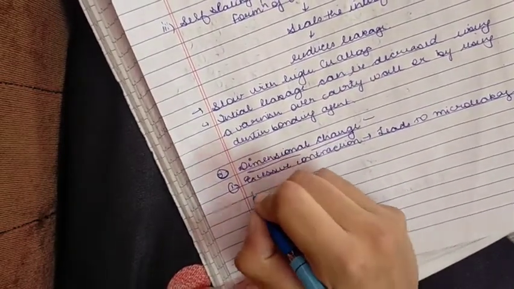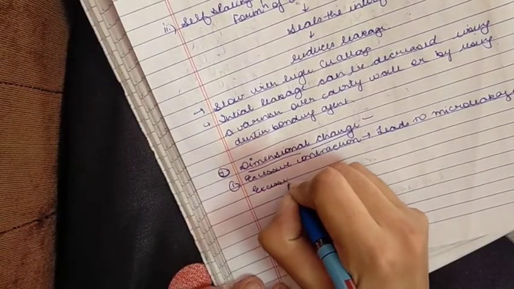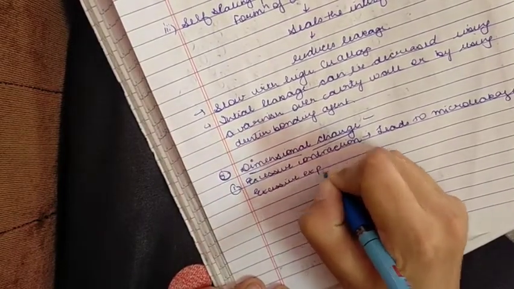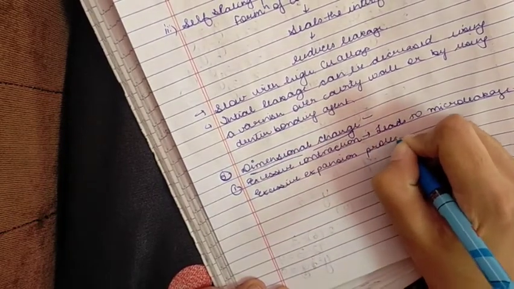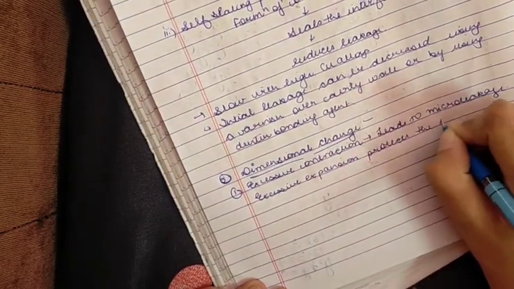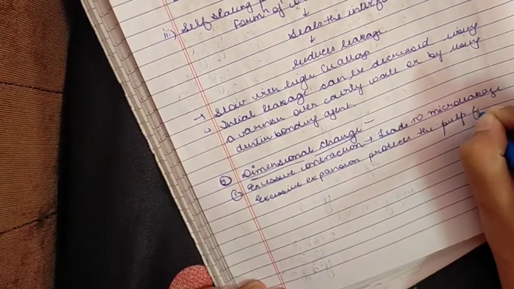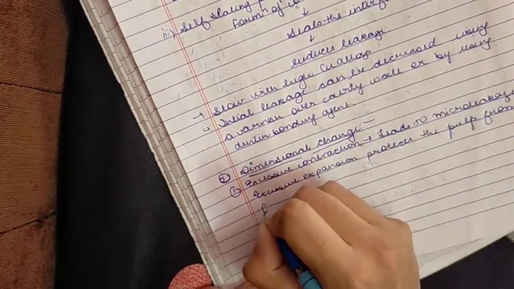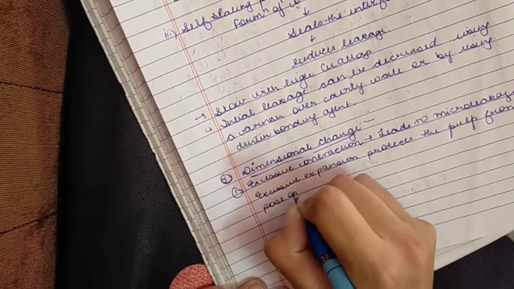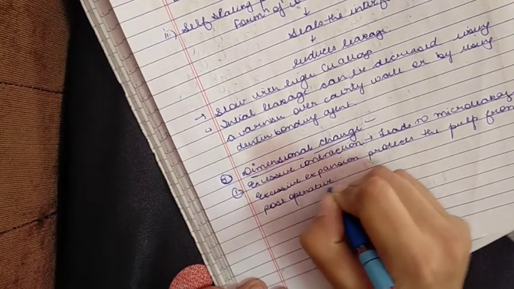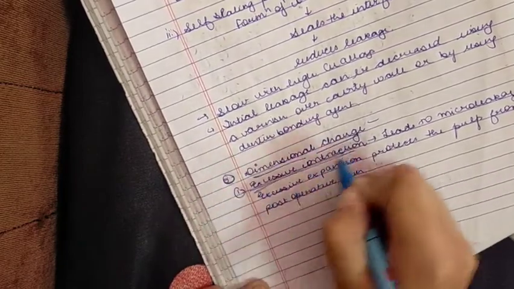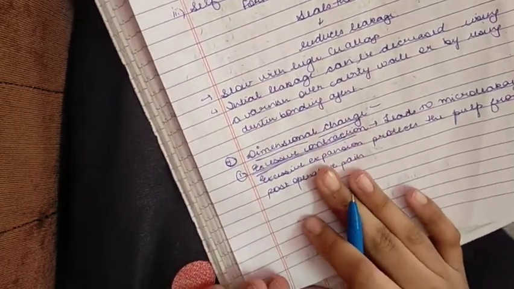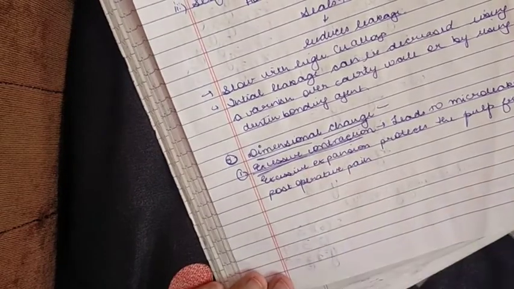The excessive expansion protects the pulp from post-operative pain. Now, why does this excessive contraction actually take place? What are the theories behind this?